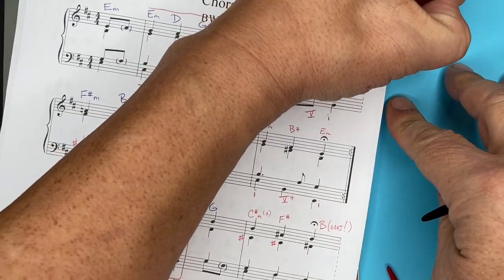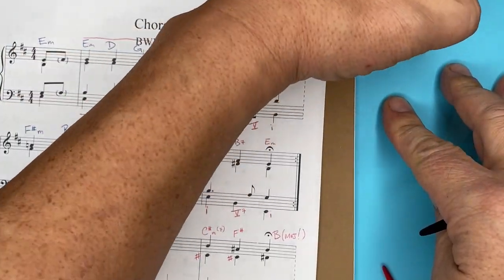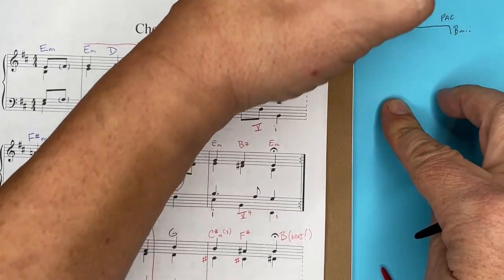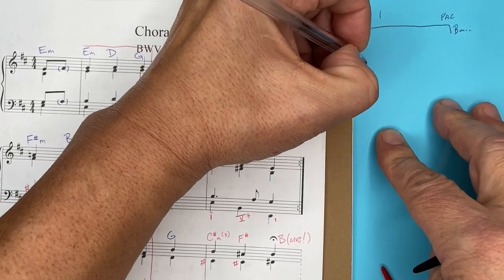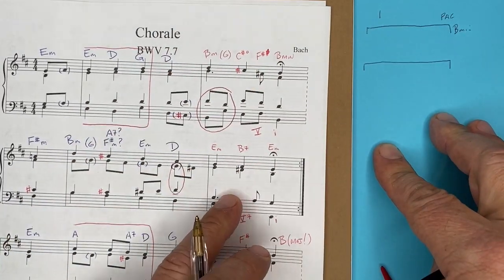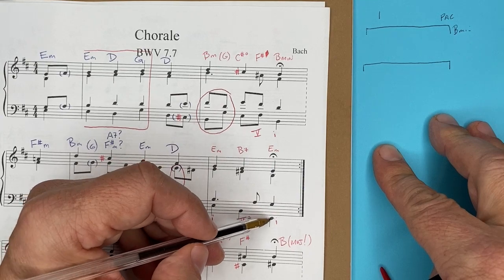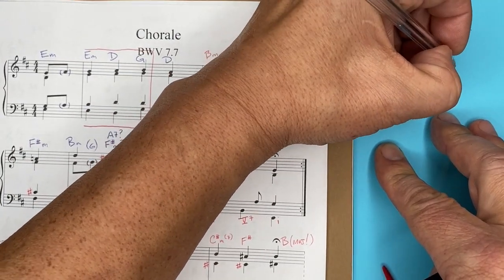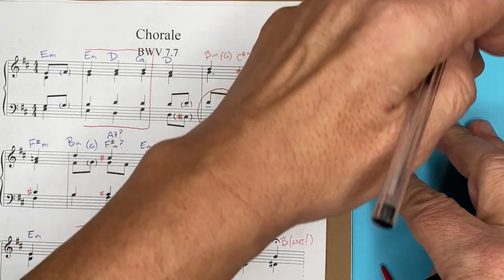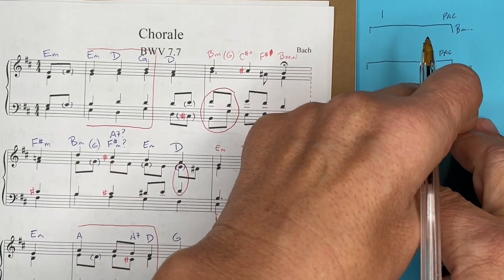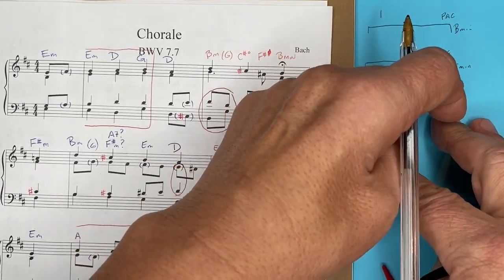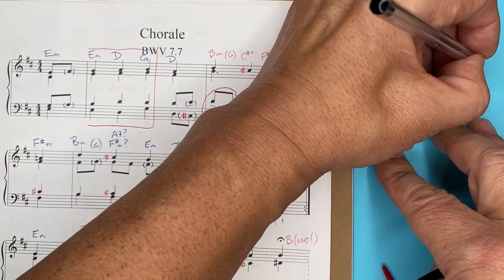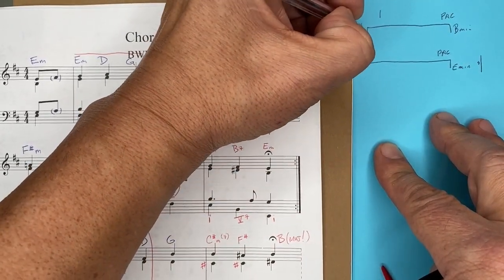Phrase 1 ends with a PAC in B minor, right? That's 1. Phrase 2 ends with a PAC, root, and this is the root right there, a PAC in E minor. And this is a closely related key, but it's weird to go here because usually we go to the dominant or the relative major, and this is the subdominant. I think there's a reason for that we can talk about, and there you have your repeat signs, and that's phrase 2.